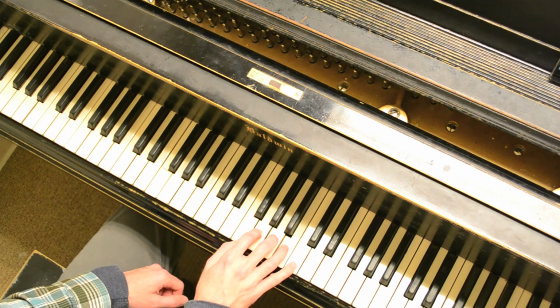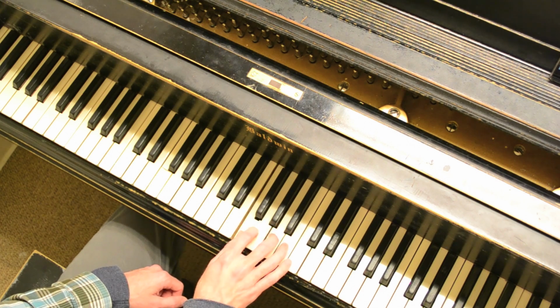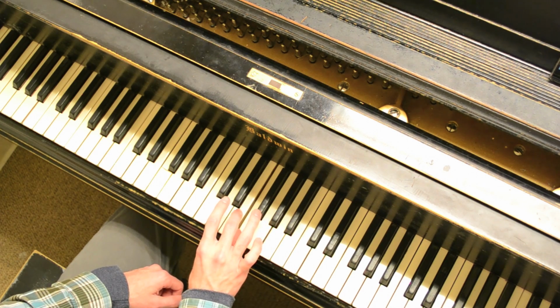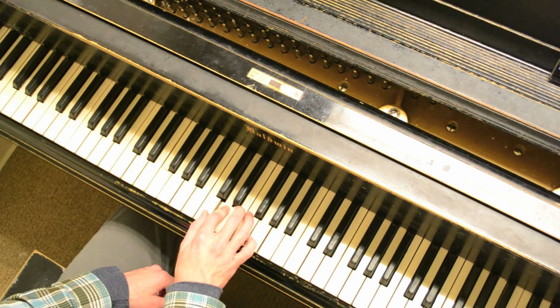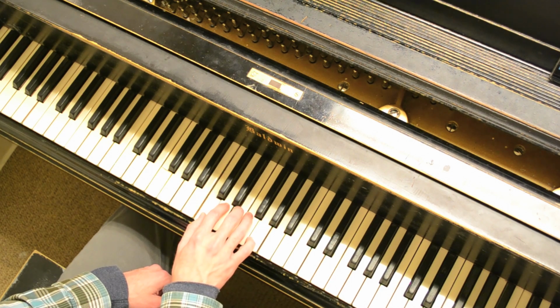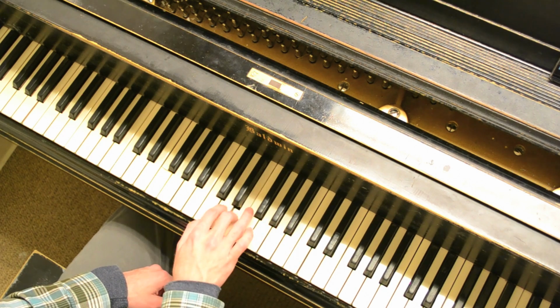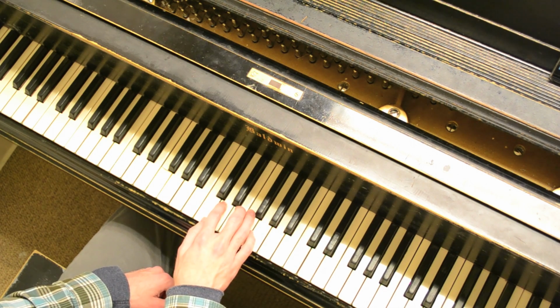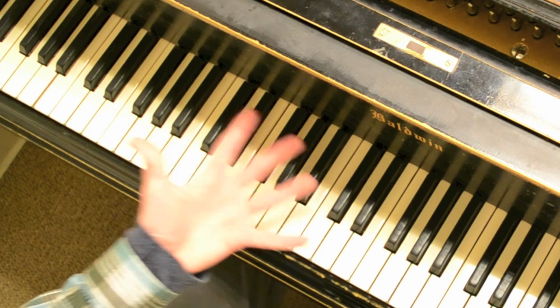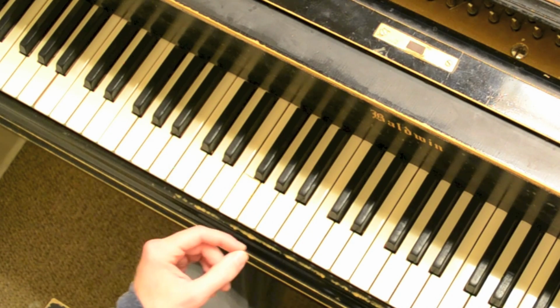And then back down, F, cross your middle finger over to E, and C. So practice that. Now let's try the same thing with the left hand. It's the same pattern but reversed.